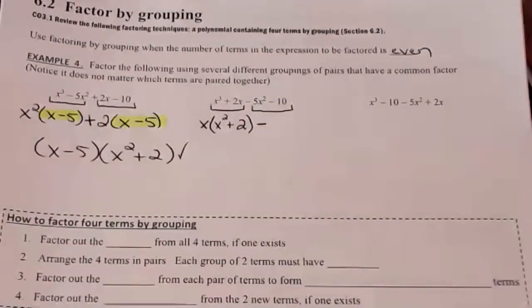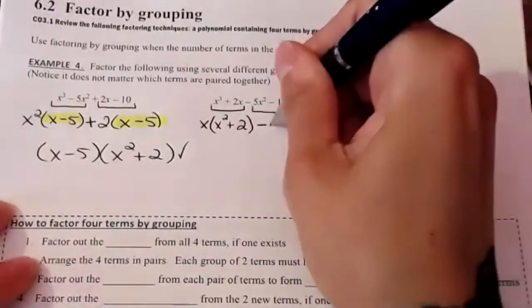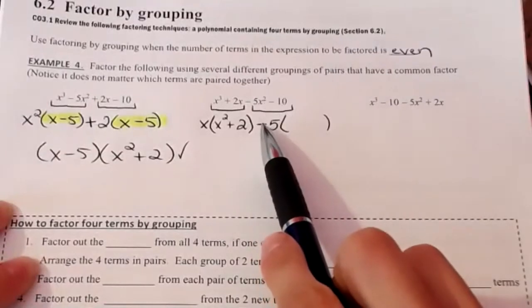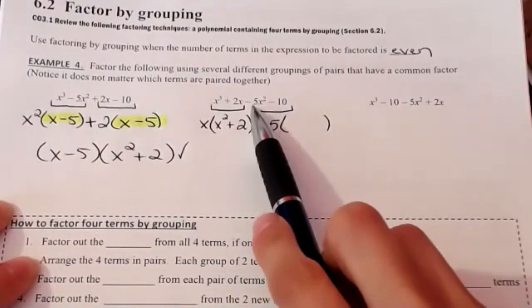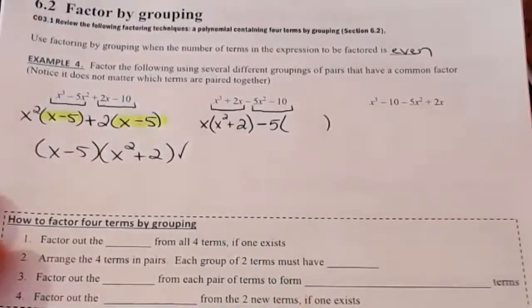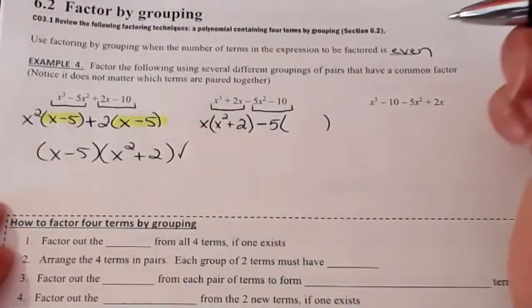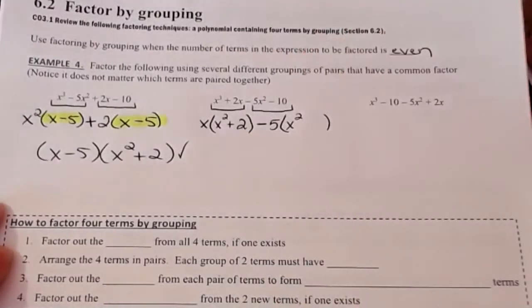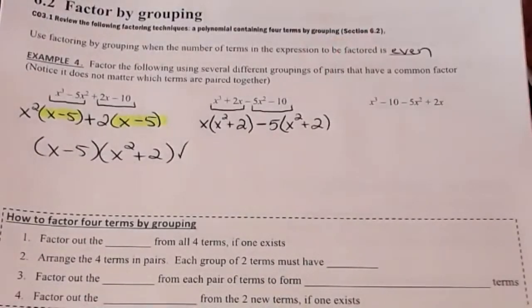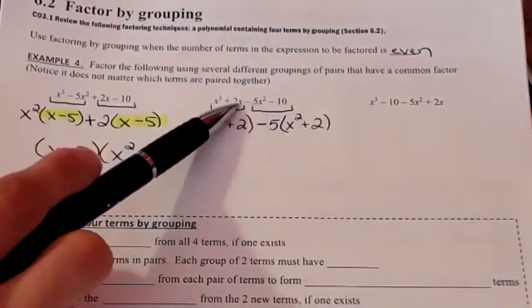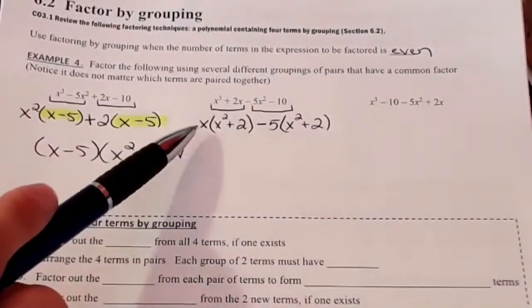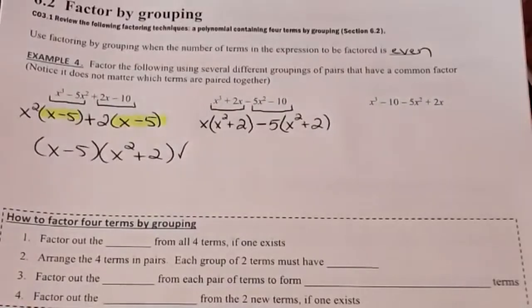Yes, 5. Very nice. So if I factor that 5 out, and be careful, we actually factored out a negative 5 from each of these terms. What am I left with? X squared plus 2. Interesting. I switched these two terms, but it's looking like I'm able to factor by grouping this way.